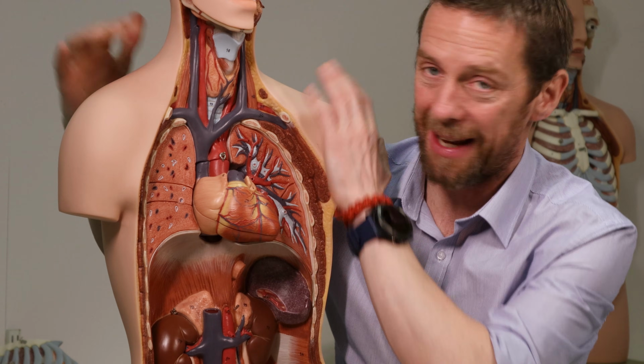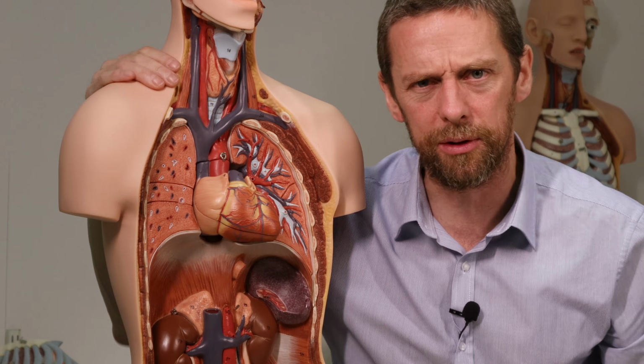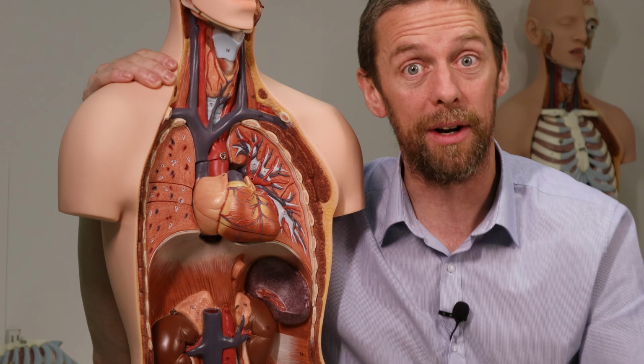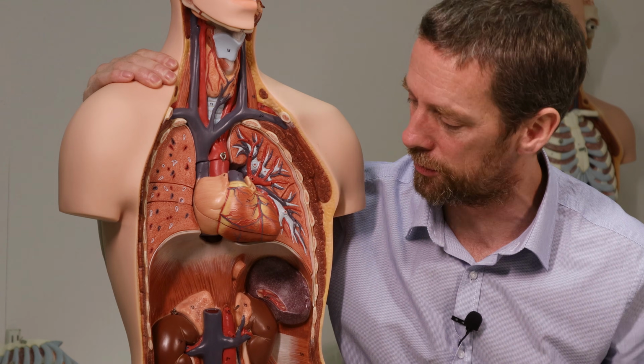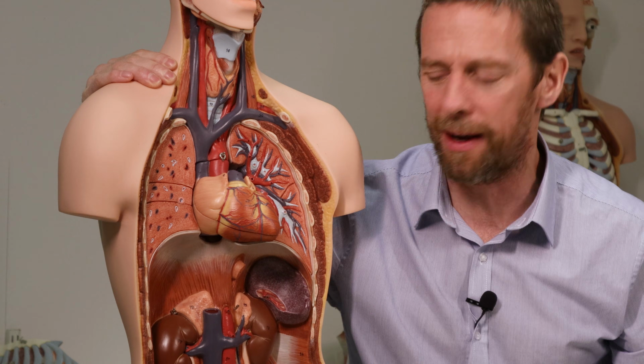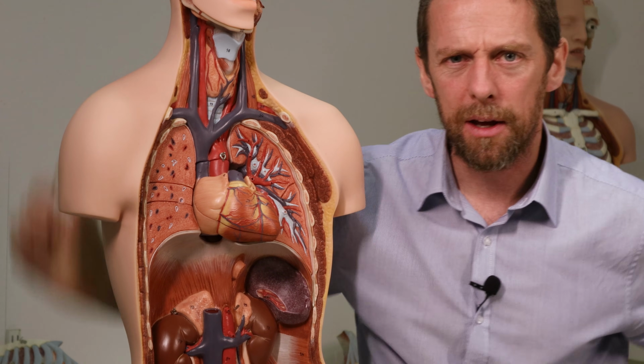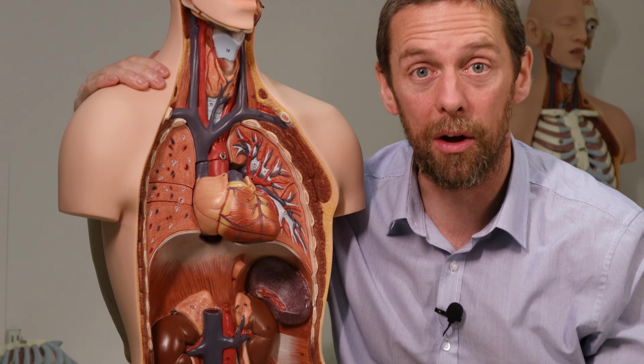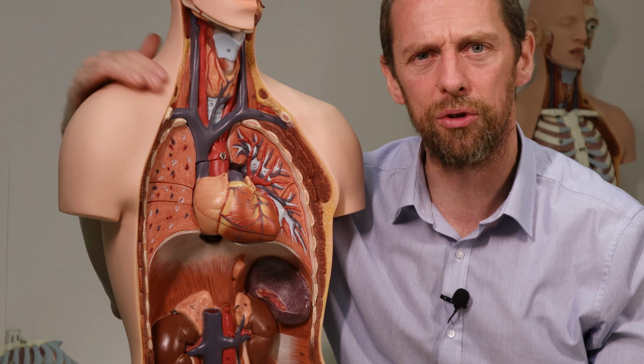Pain from the diaphragm can get referred up to the shoulders. I'm sure you're all runners, right? You run a lot. You maybe have had a stitch in your time. The stitch may be related to the liver hanging off the diaphragm, and the pain is localized maybe to start with, but then it moves towards the shoulder.